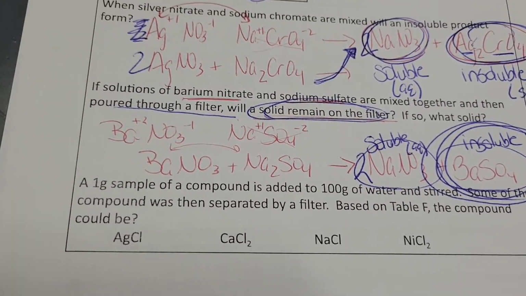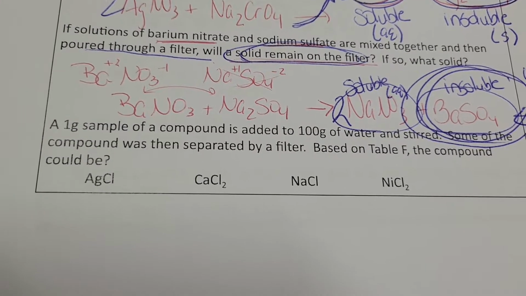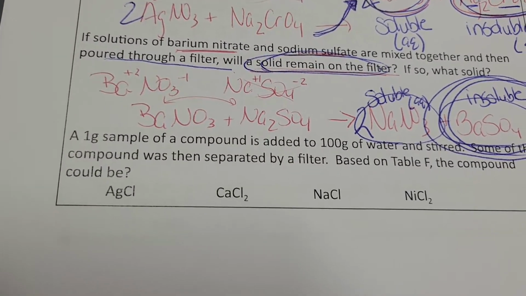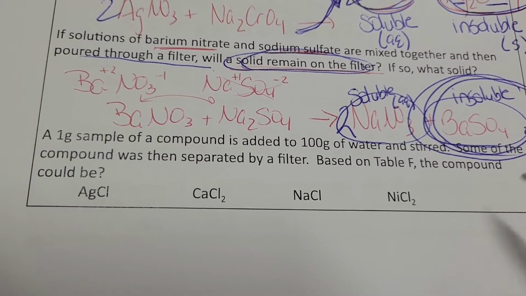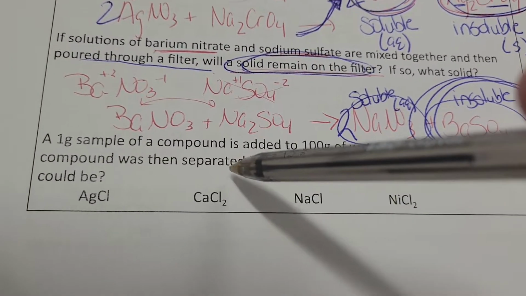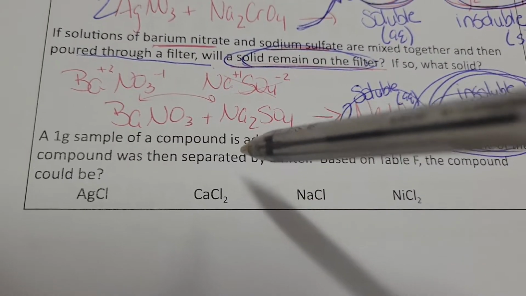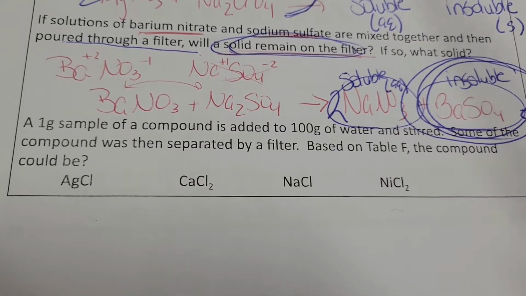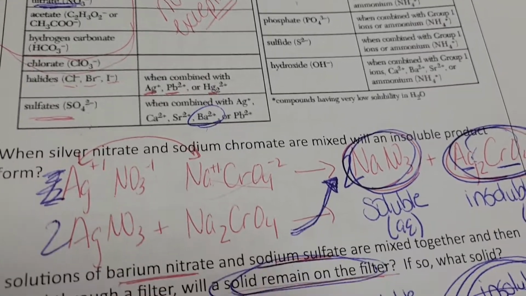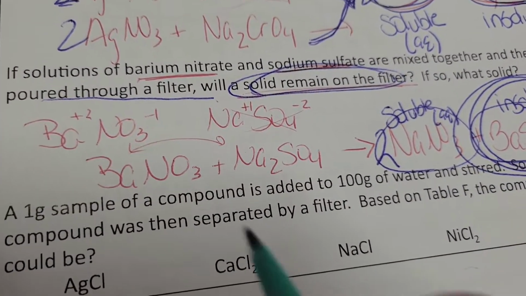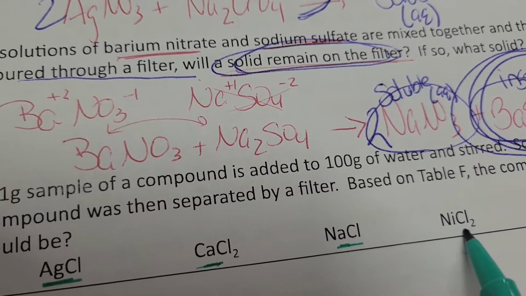All right, and then the last one. A 1 gram sample of a compound is added to 100 grams of water and stirred. Some of the compound was then separated by a filter. Based on table F, this compound could be. In other words, which one was solid so that it separated and stayed on the filter. So now we just have to see which one of these is listed as insoluble up here. We've got silver chloride, calcium chloride, sodium chloride, nickel chloride.